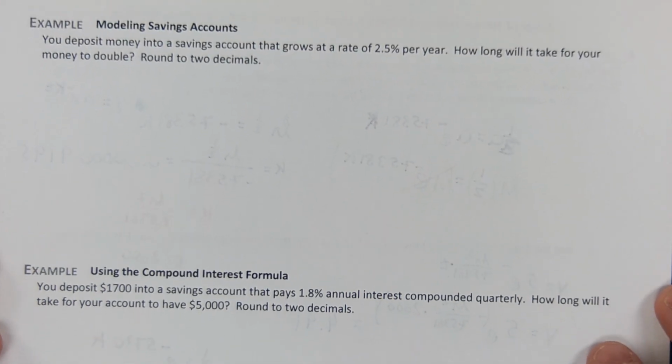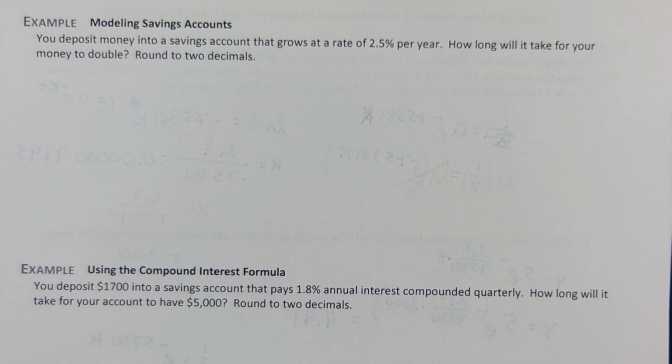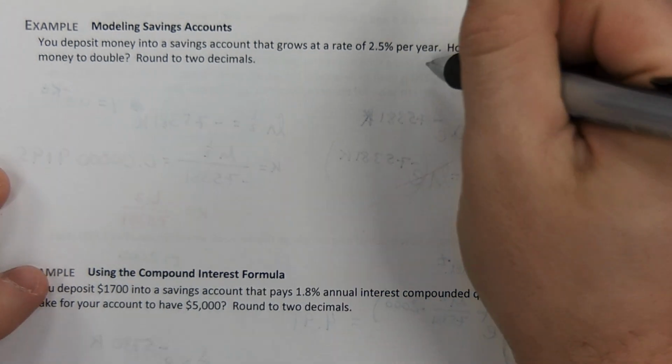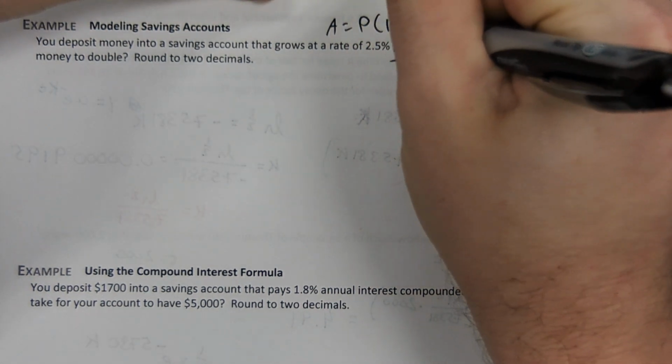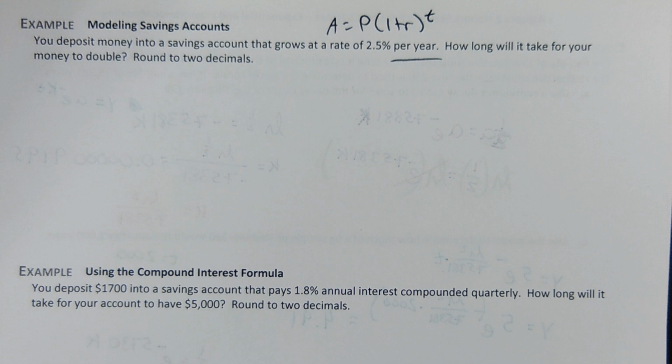More savings accounts. You deposit money into a savings account that grows at a rate of 2.5% per year. Look at that. Per year. So that means we're dealing with this equation. We want to know how long it would take for your money to double. Again, you weren't given a starting amount. So what amount would you like to say you started with? 1.